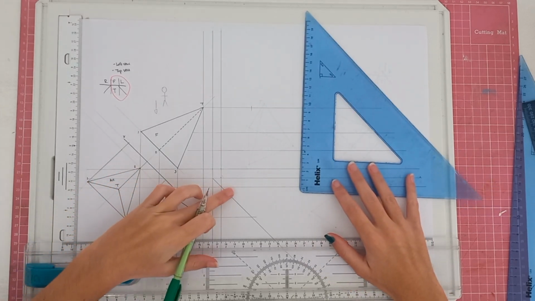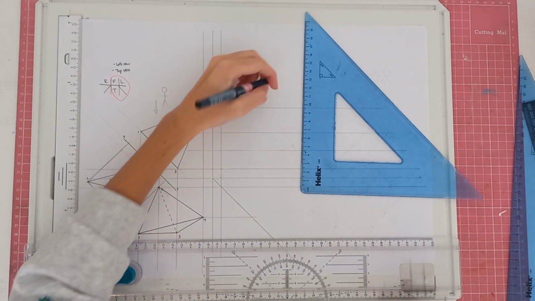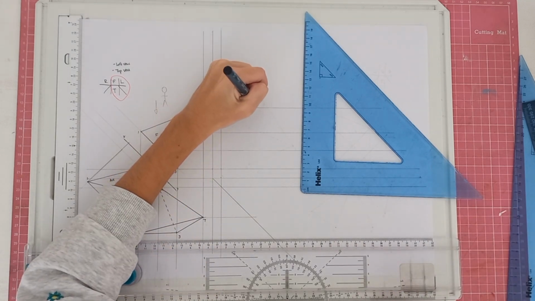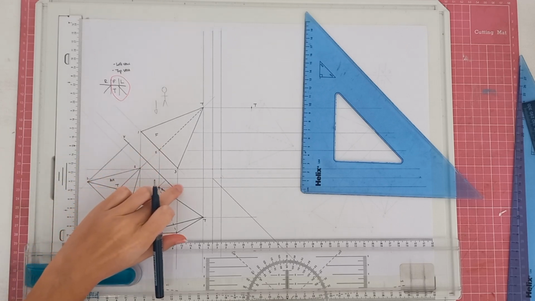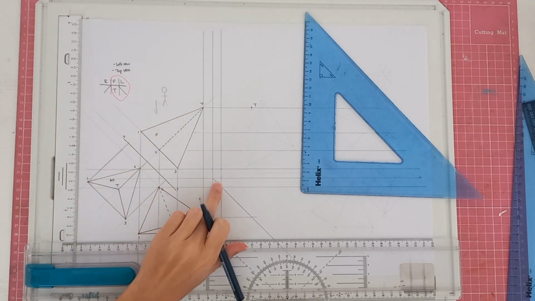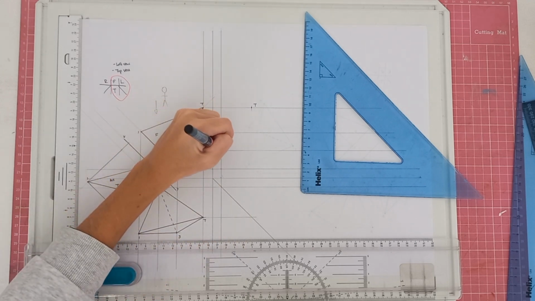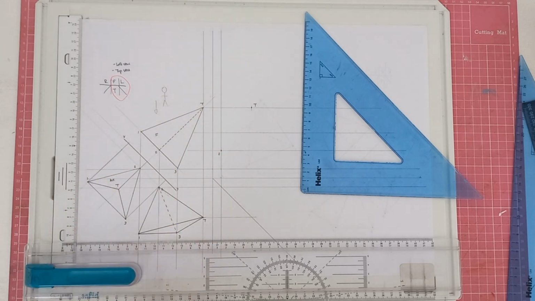Okay, then you're going to do the same with point 2. So point 2 we know is right on the edge. So let me actually just label this so you guys can see better. So T will be here. 2, if you have a look here, it touches right at the edge here. So if we had to bring it across onto the 45-degree line and bring it up, it would be here. Okay, that would be point 2.